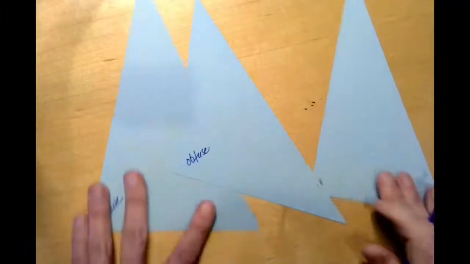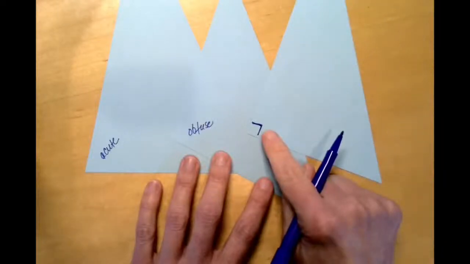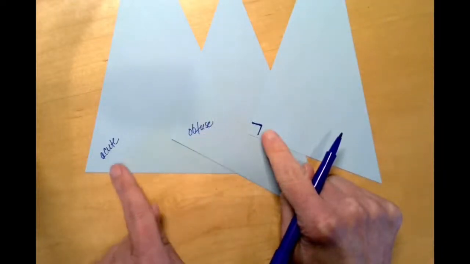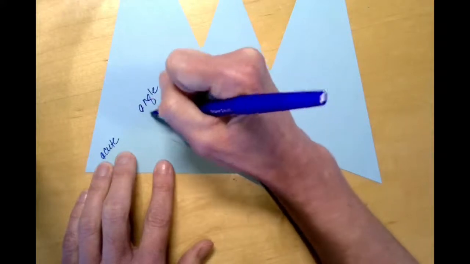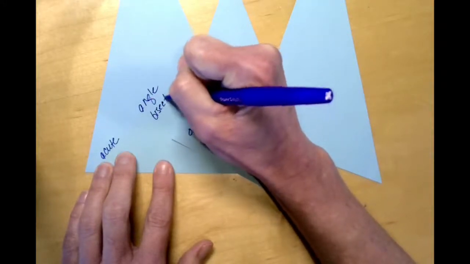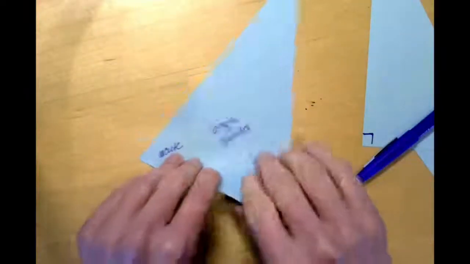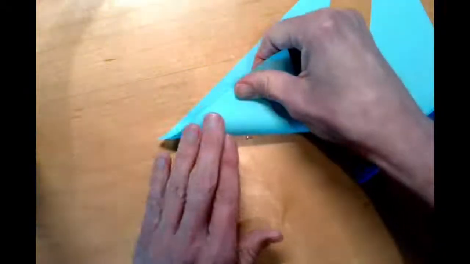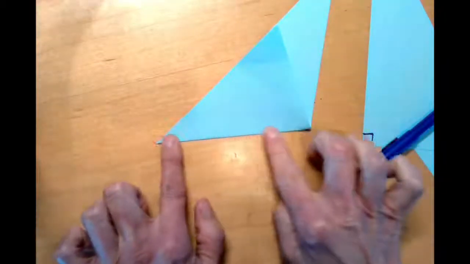Okay, here comes our next triangle segment. And again, I have my right, my obtuse, and my acute triangles. This time we're going to be talking about angle bisectors. So we'll start with our acute. And this is a little bit of a harder fold, but what we need to do is fold this angle in half.